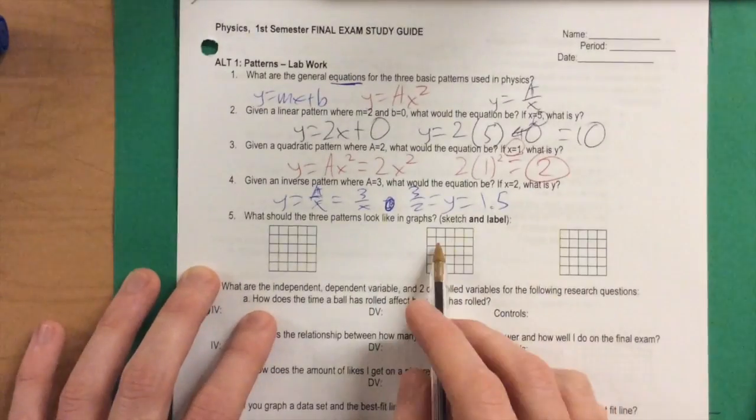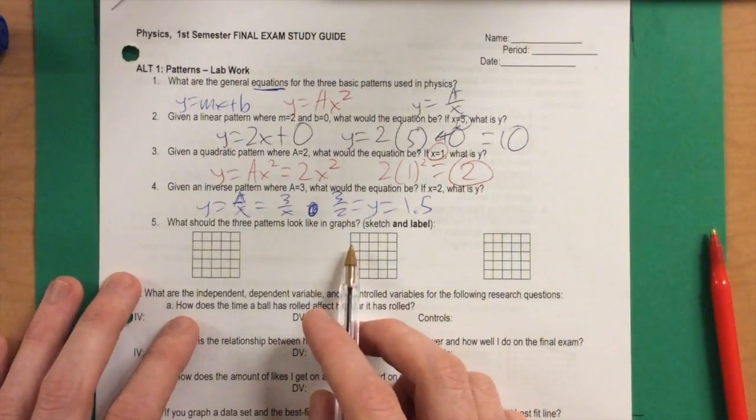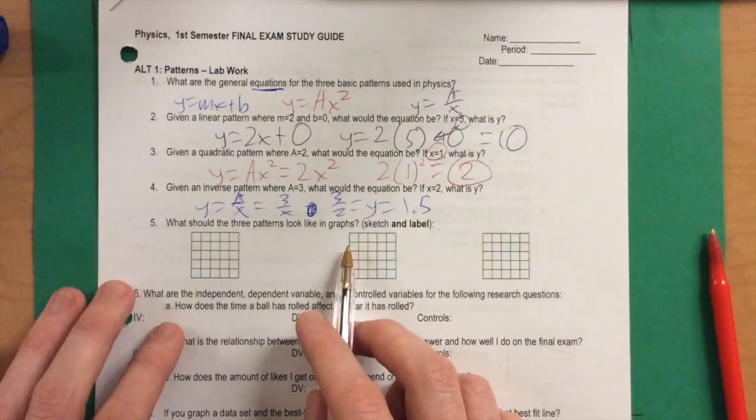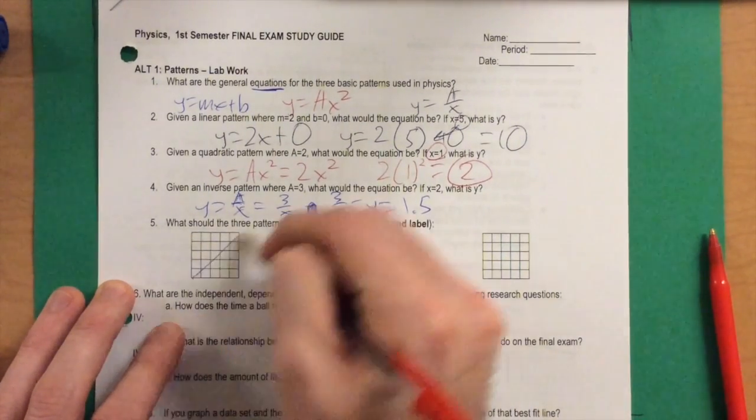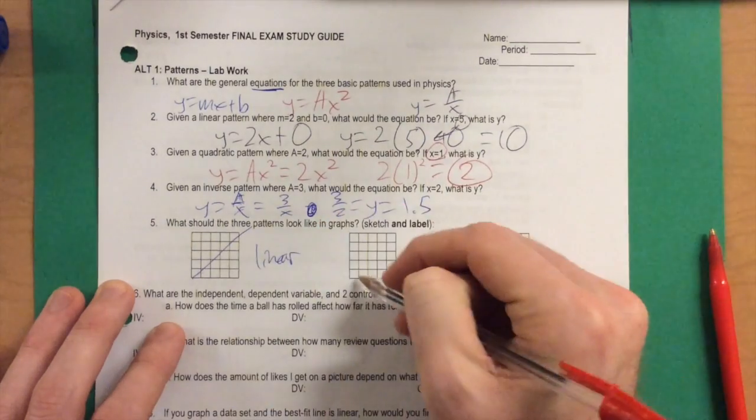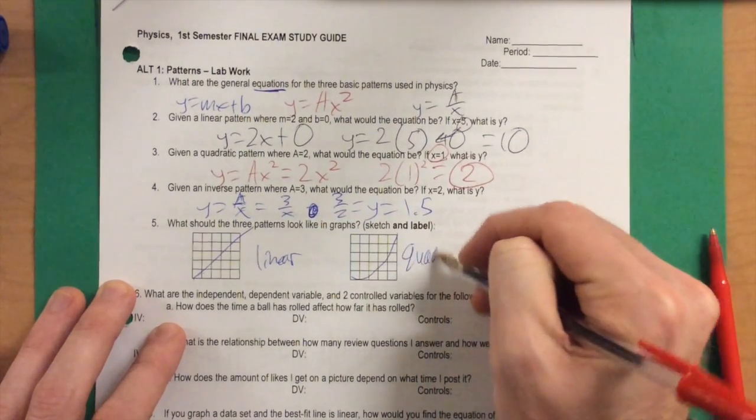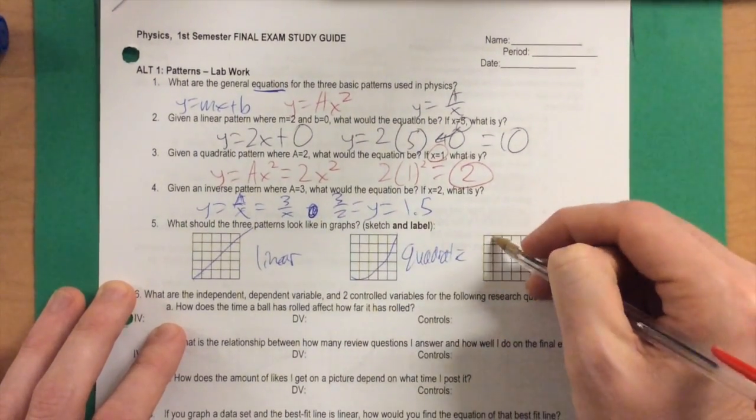Either one works. So I just wanted you to sketch the graphs here. What do the three graphs look like? Linear looks like this, quadratic like this, and inverse like this.